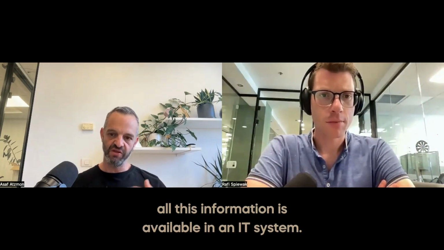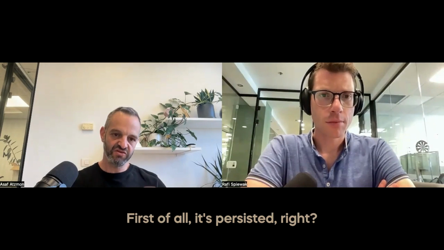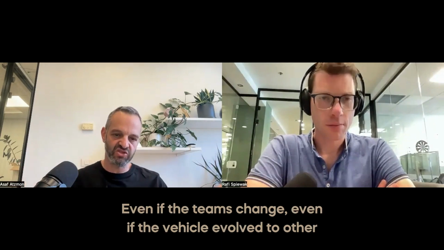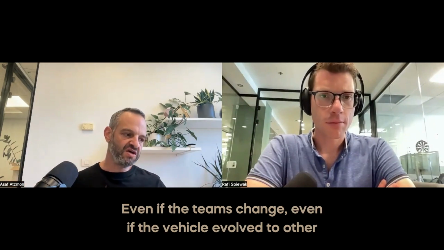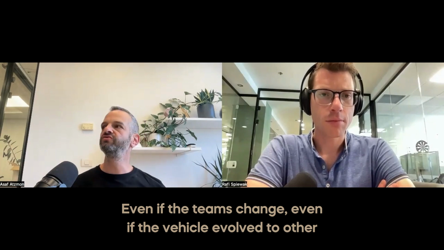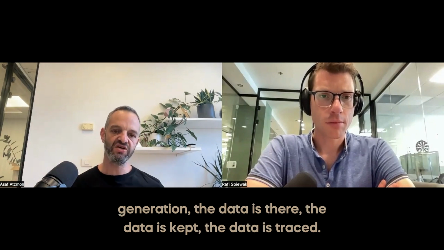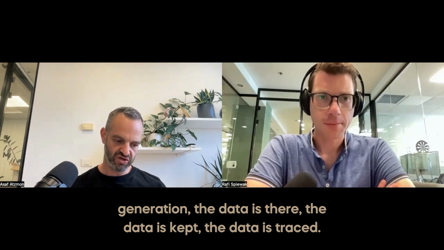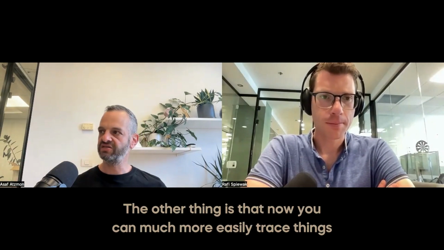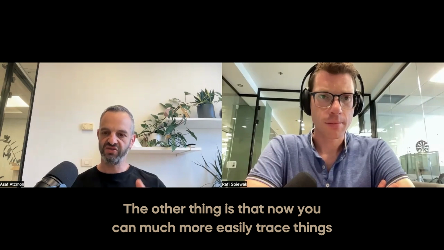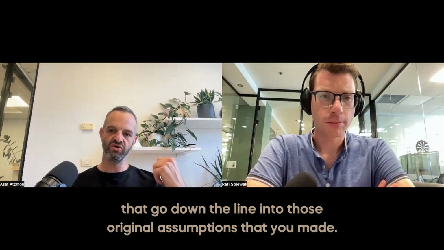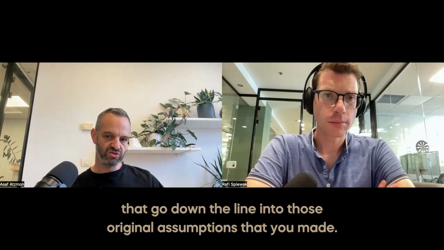This is now changing, and we're moving from this static exercise to something I would call dynamic risk management. What I mean by that is, once all this information is available in an IT system, first of all, it's persisted. Even if the teams change, even if the vehicle evolved to another generation, the data is there, the data is kept, the data is traced. The other thing is that now you can much more easily trace things down the line to those original assumptions that you made.